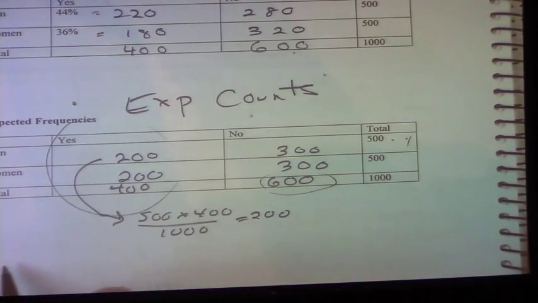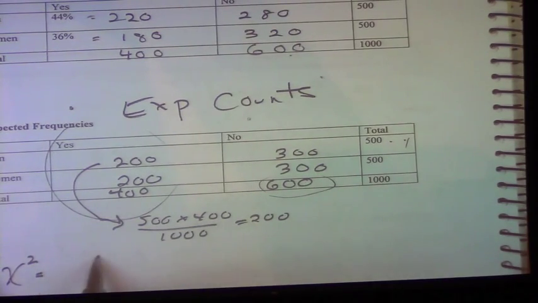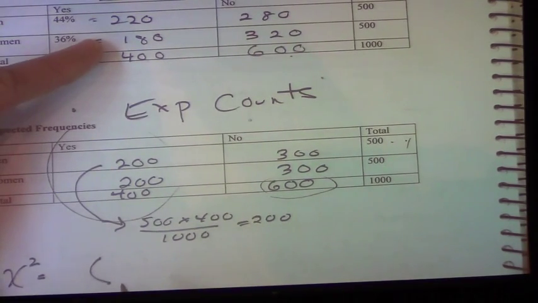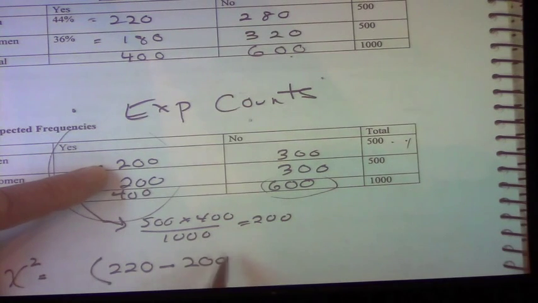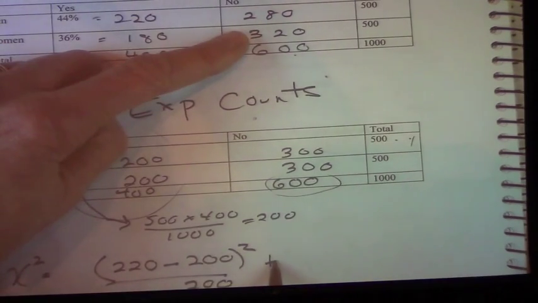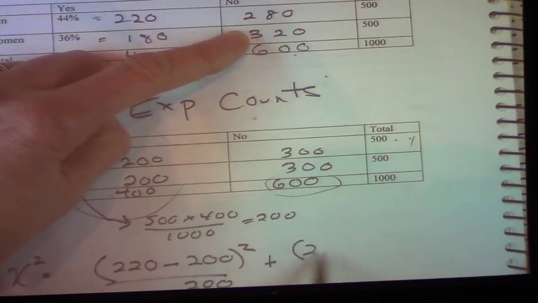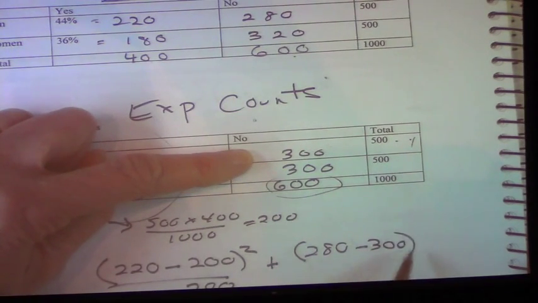And all we have to do is compute our chi-squared. We take our observed, 220, minus the expected, 200, square it, and divide it by 200. Plus 280 minus its expected, 300, squared, divided by 300.